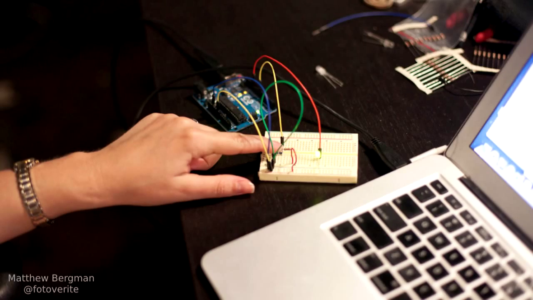What is it? Somebody has used an Arduino to get their, they have a little button, and as they press the button, an LED turns on. And when they let go of the button, the LED turns off. But they're using JavaScript to make that happen.